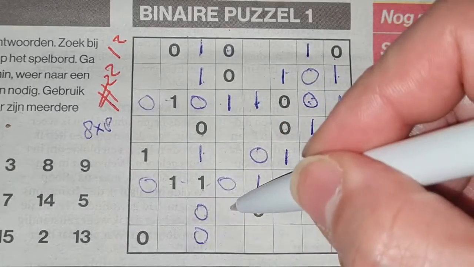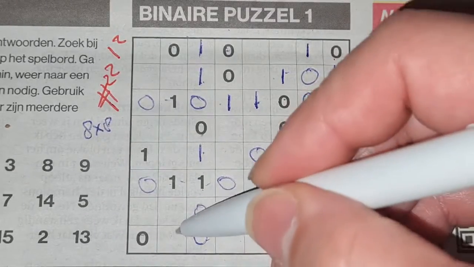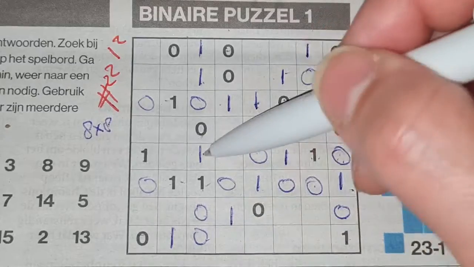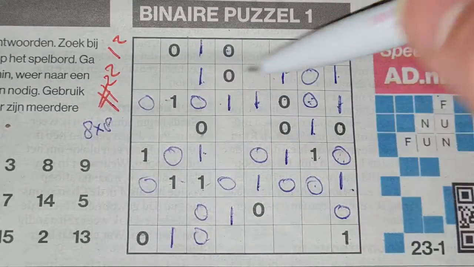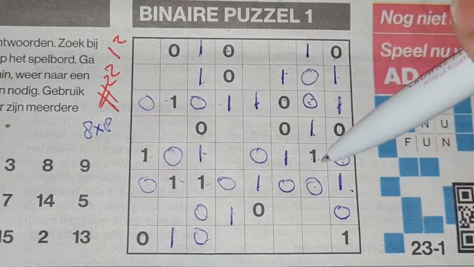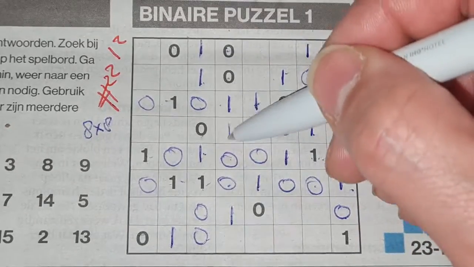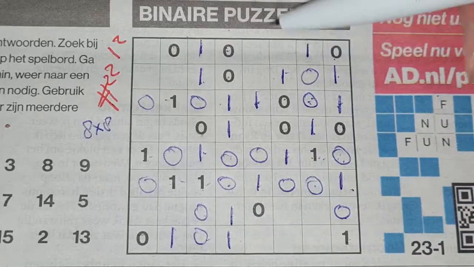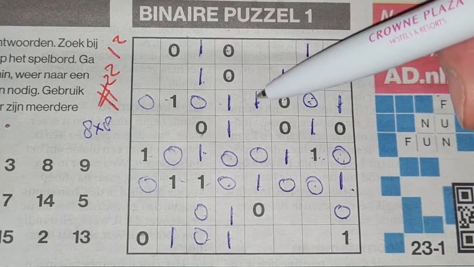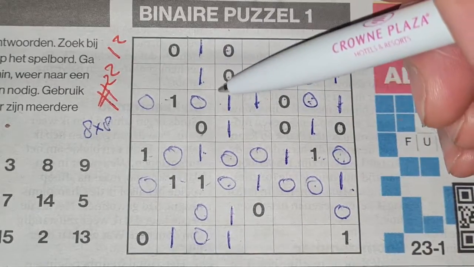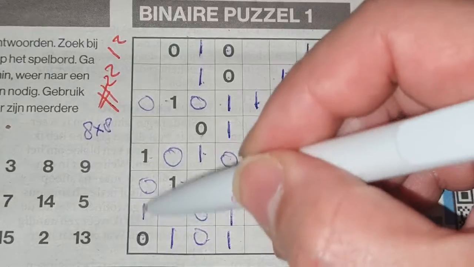Between two 0's comes a 1. Between two ones comes a 0. We have here 4 ones, so the rest are 0's. We have here 4 0's, so the rest are ones. Then between two 0's comes a 1.